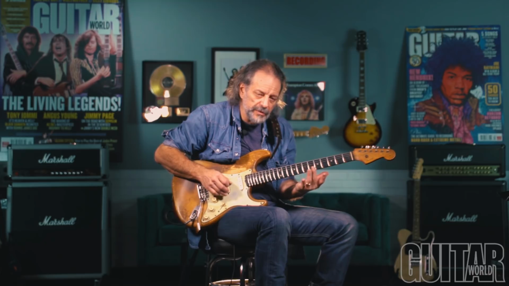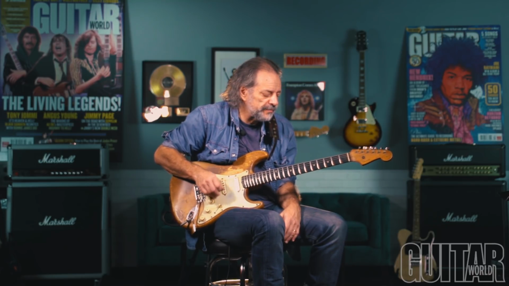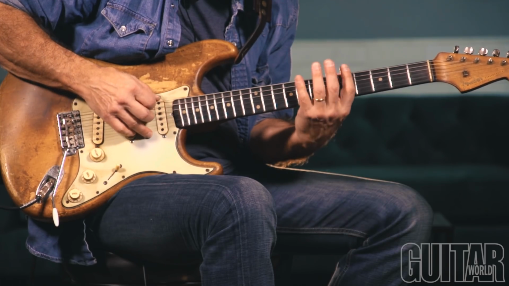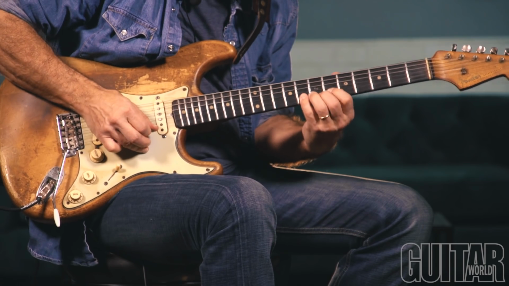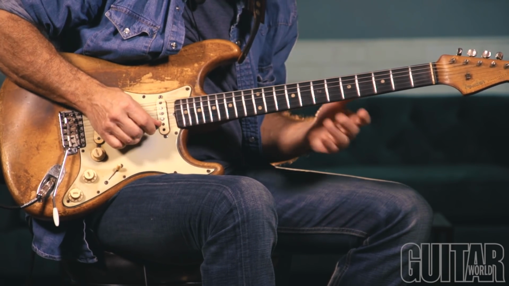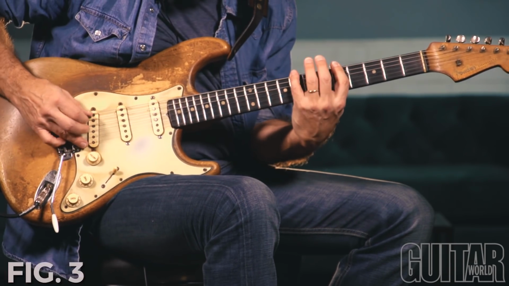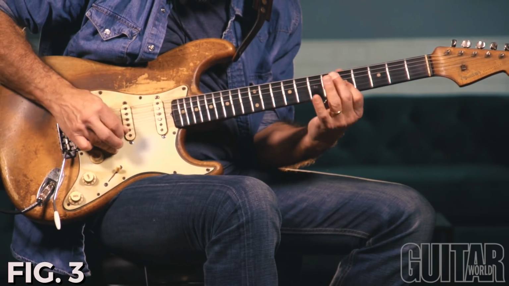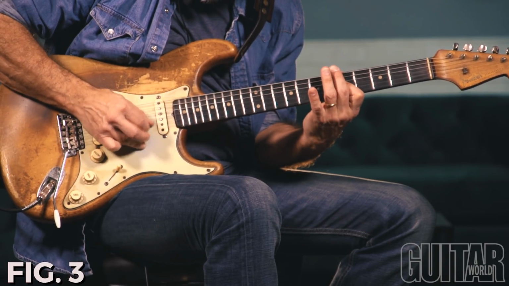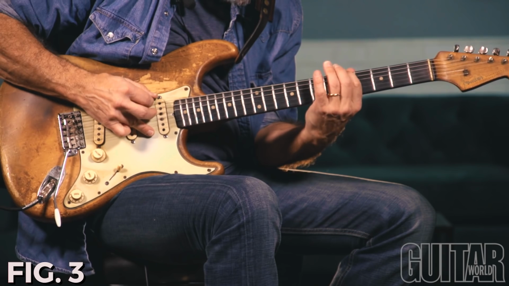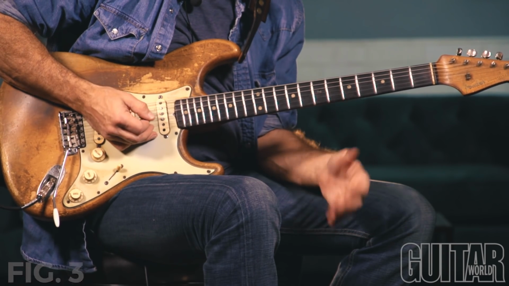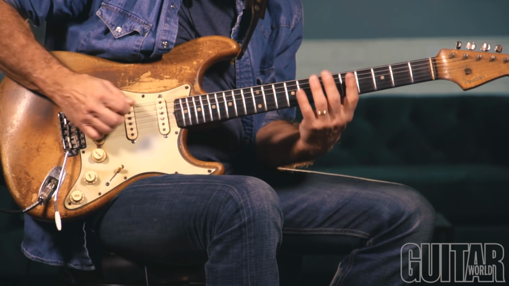So now, instead of just ascending and descending as we had, we're going to play some triplet-based patterns to go through each of these to give you a little something more to practice. Instead of just ascending, we're going to play triplets like this. So go through these slowly.